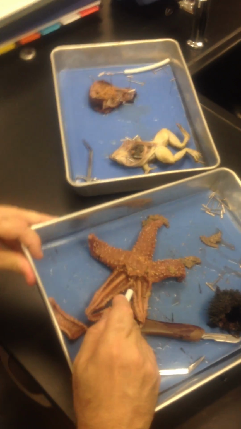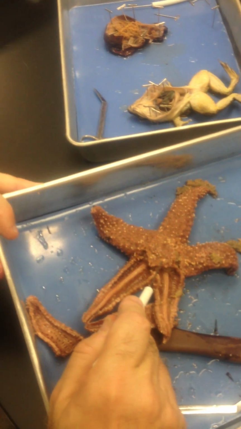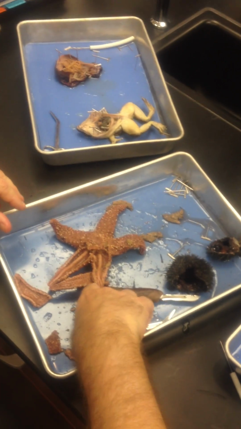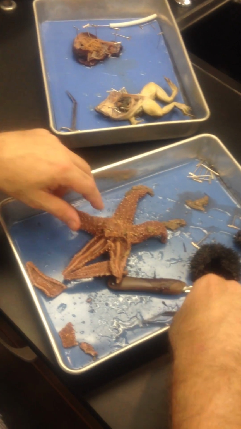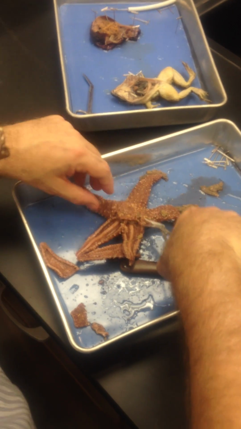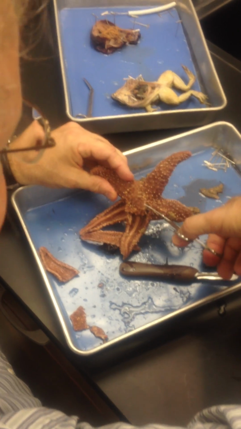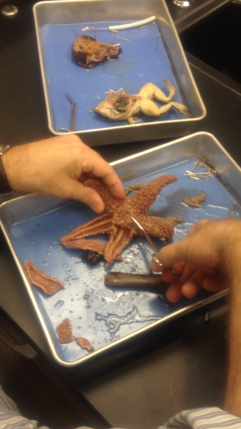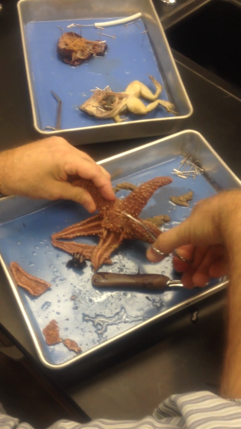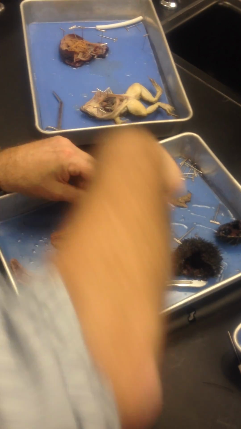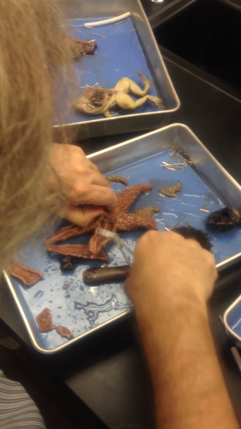There is the madreporite. Do you see it? Looks like a little eye spot almost. That's the madreporite. Associated with the madreporite is the stone canal. And these can be quite something to open up. It didn't come off there too easily.